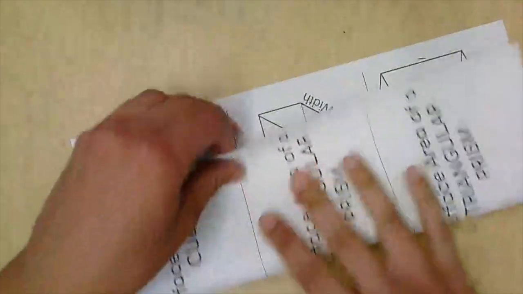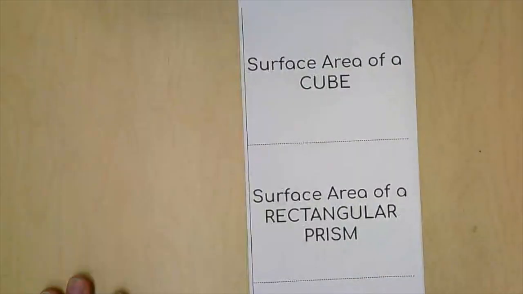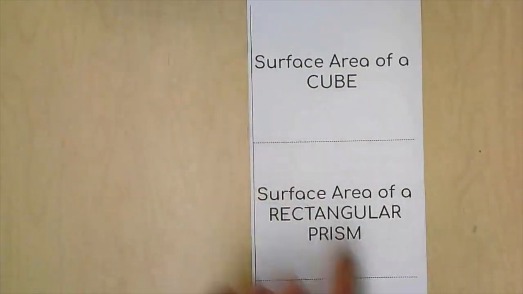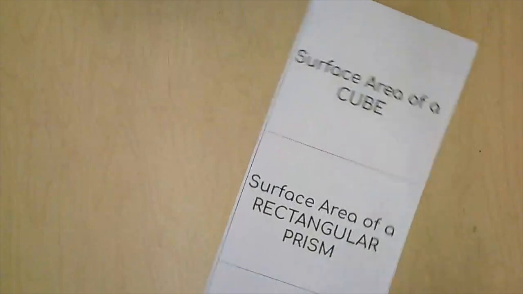First thing you need to do, just like all of our other foldables, is fold it in half on the solid line. After you've folded it in half, you're going to cut along the dotted lines, but make sure you only cut the first layer.